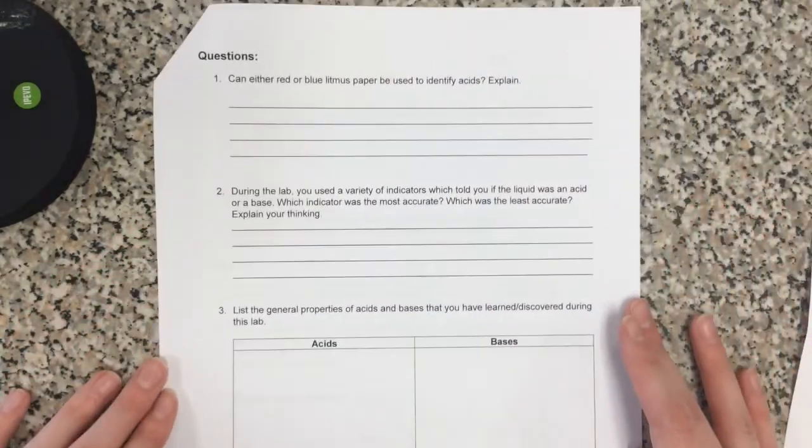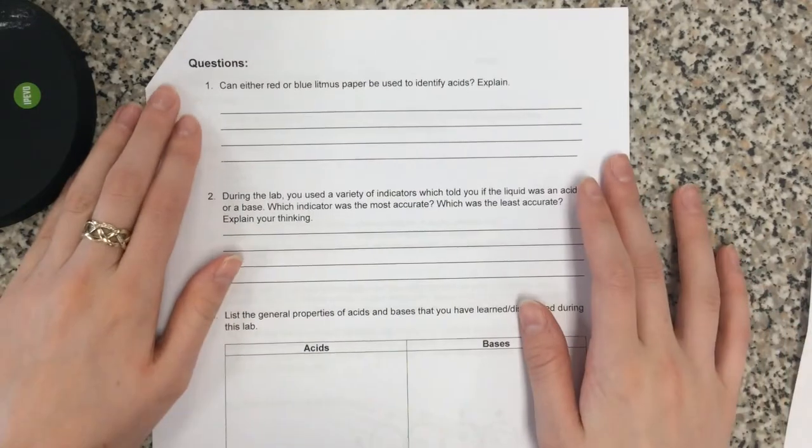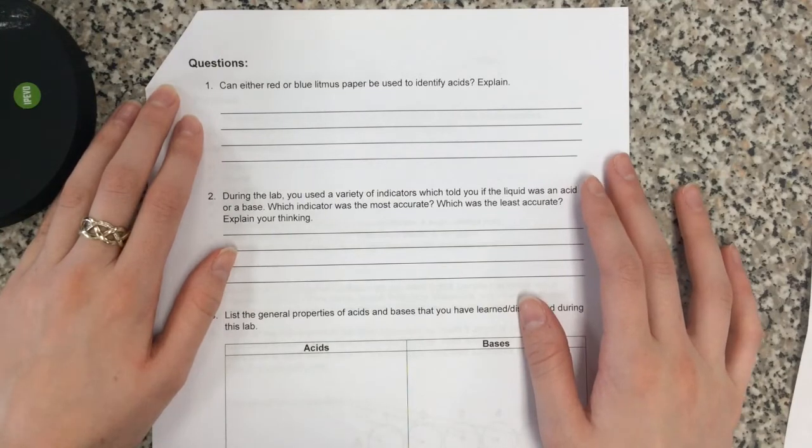Okay. Last little bit is some questions. So, can either red or blue litmus paper be used to identify acids? Do you have to use red? Do you have to use blue? Or can you use both?